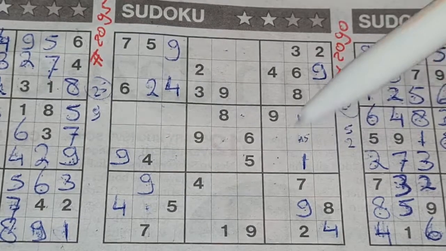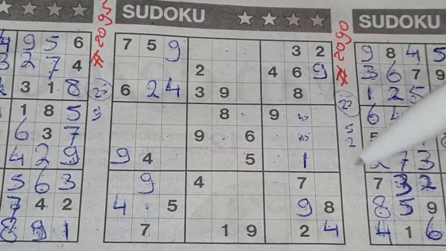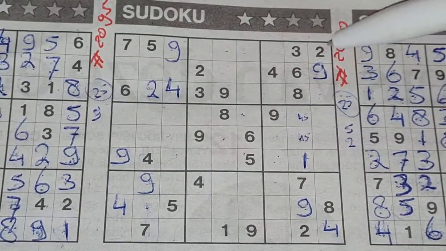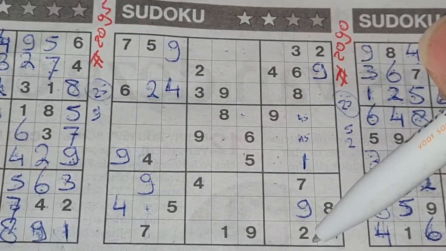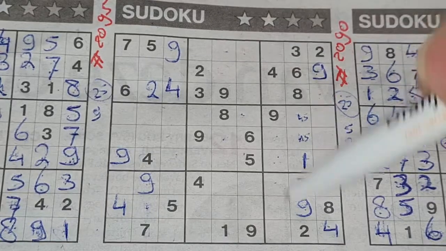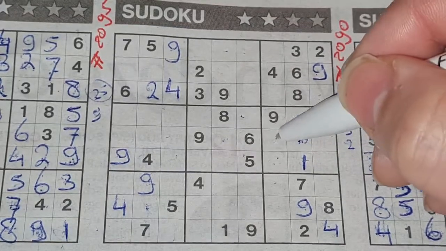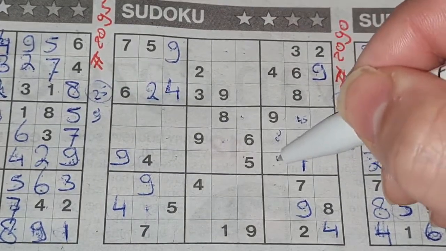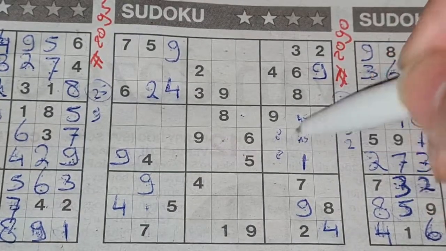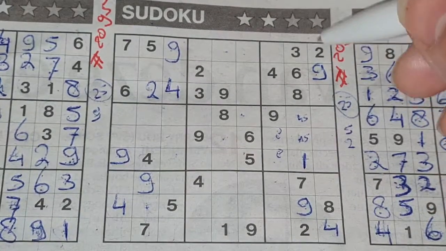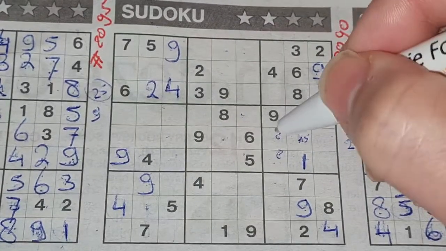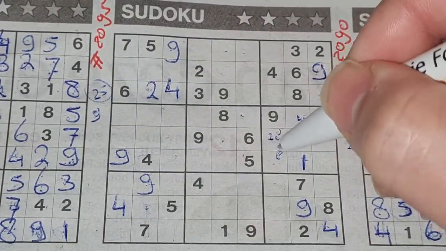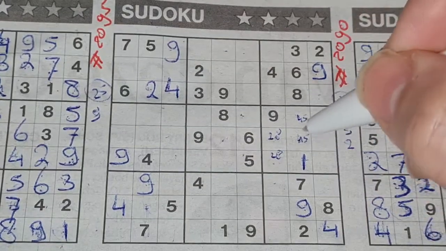I'm scanning. We have a pair in this big square. We see here the 8 in this column, 8 in that column next. So in that column, the only 2 places for the 8 could be here, could be there. Same story with the 2. 2 in this column, 2 in the column next. So in that column, only 2 places for the 2. Together with the 8, we have a pair 2 and 8, and the other pair 4 and 5.